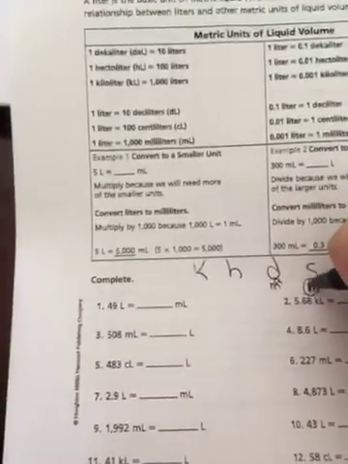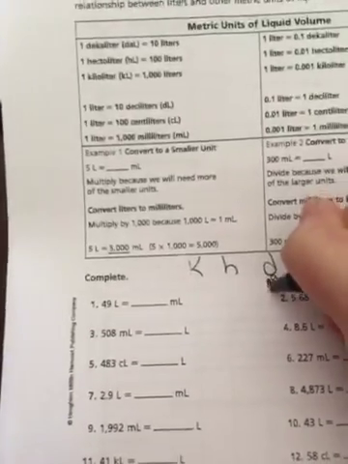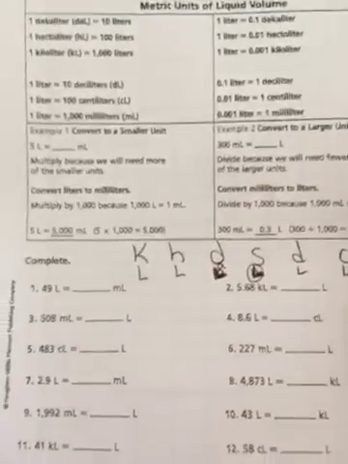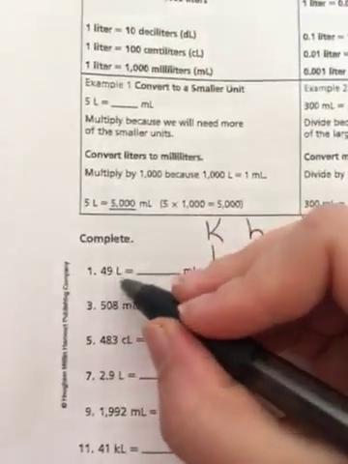Oops, look at what I did. This should be L. And you can pause this at any time and go back and re-watch any of this if you didn't get it. All right, so let's start with this 49.